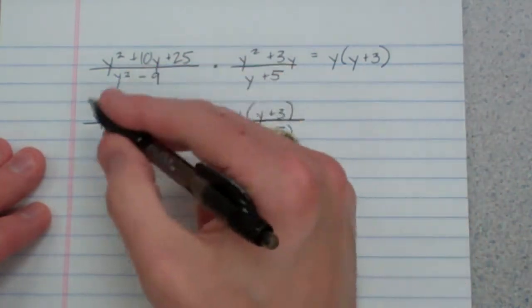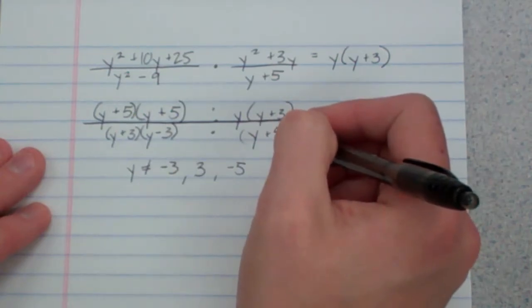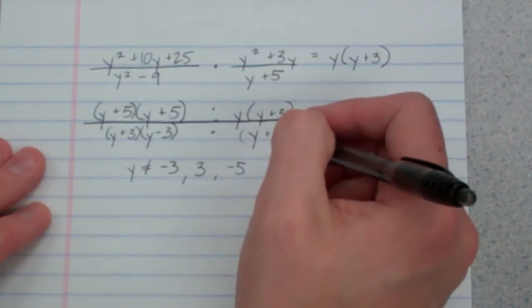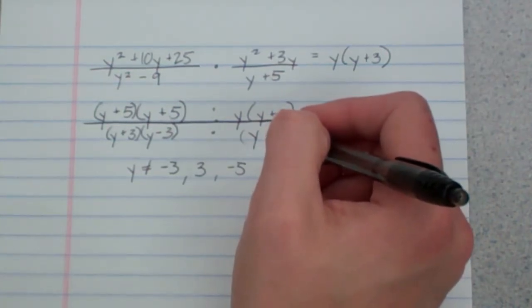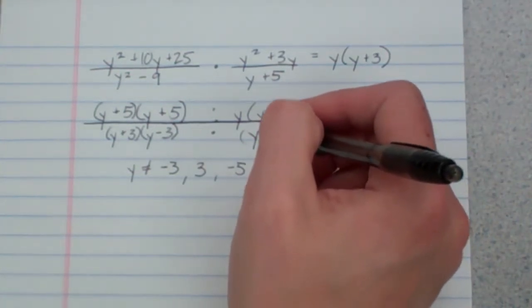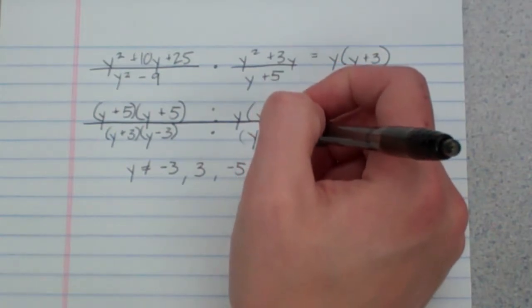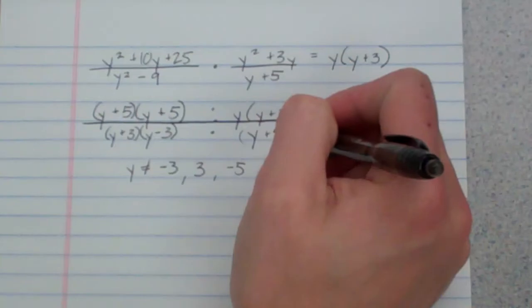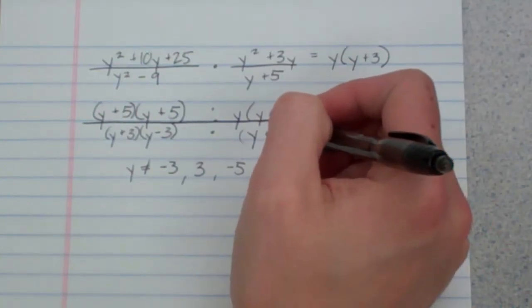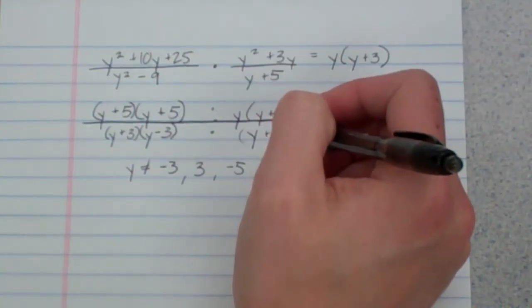So now I look at this and I realize that there are some things that I can probably cancel out. And remember, when I'm quote-unquote canceling them out, I'm really taking out a 1, because anything over itself is just 1, and anything multiplied by 1 is itself.